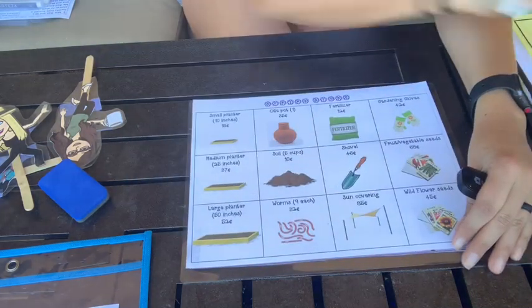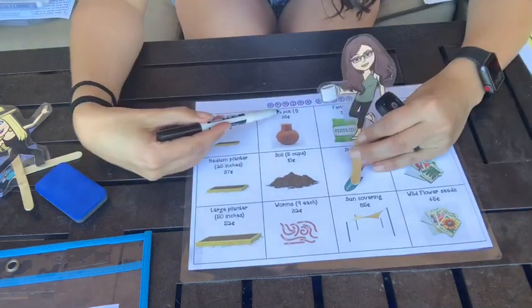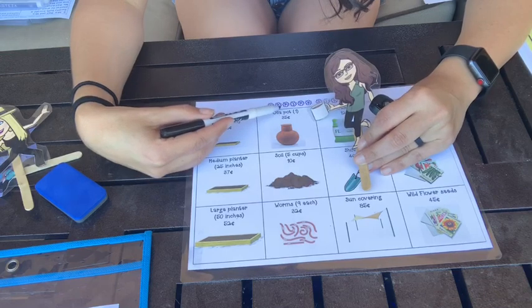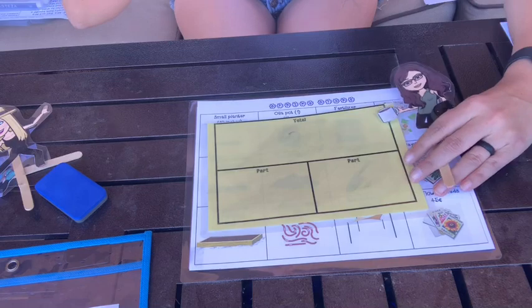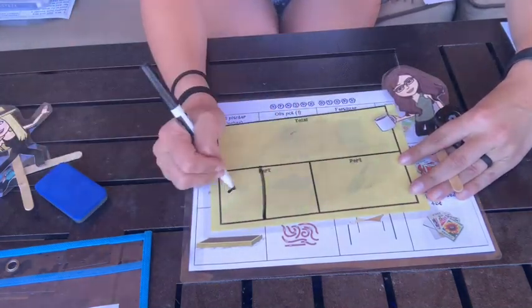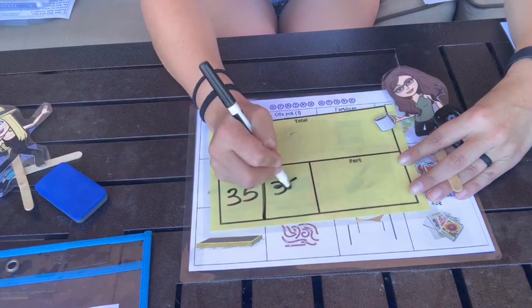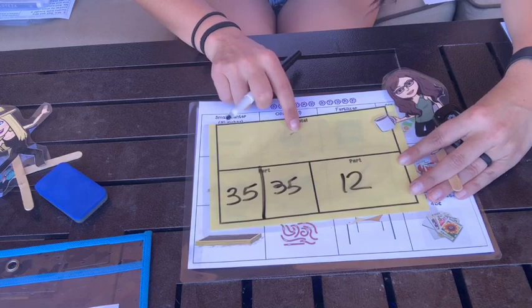So let's go to our store. Where am I? Oh, I've got my coffee. All right, so the Oya pots are 35 cents each. Okay, so I need 35 and 35, and my fertilizer is 12. So let's head to my part whole board. Now, since I have 3 different parts, I'm going to break this, and now I have 3 separate parts. So I know I need 35, 35, and 12. I need to put those all together, and I need to find my total that way.